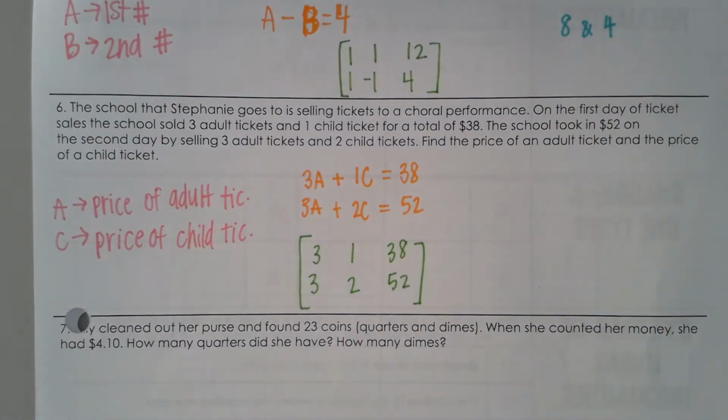I will tell you, the numbers you get are backwards from what you think they should be. I need to go reword this problem and fix it.